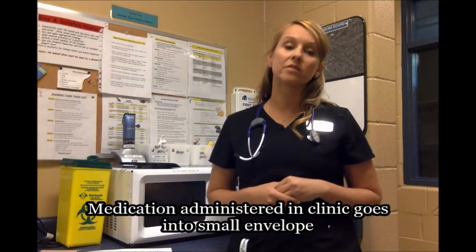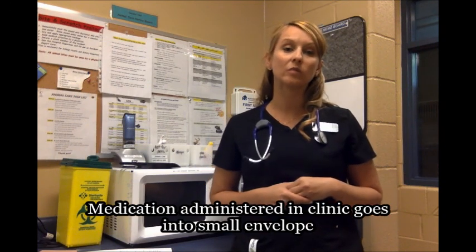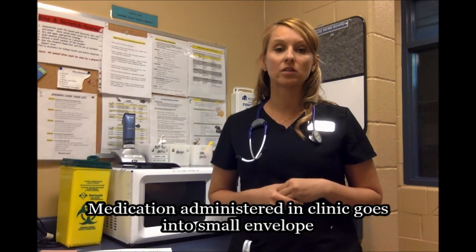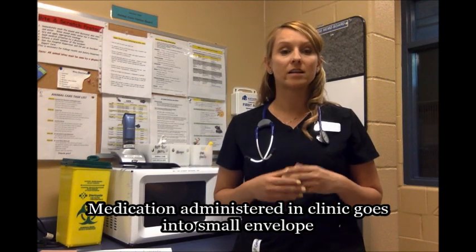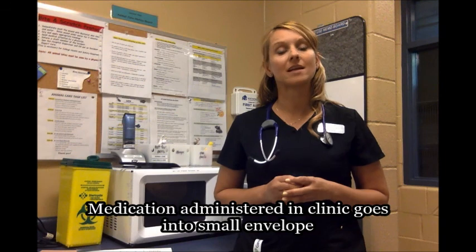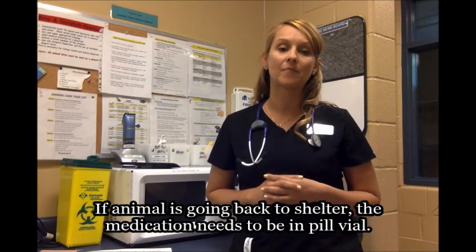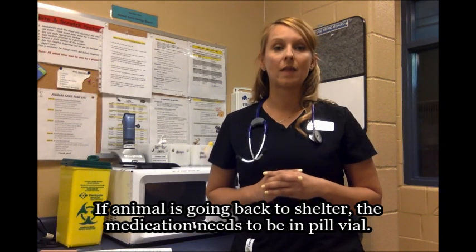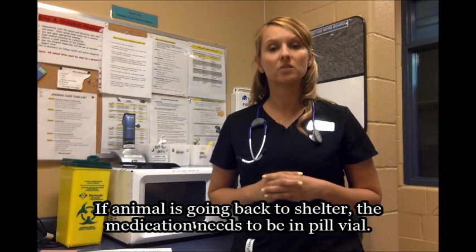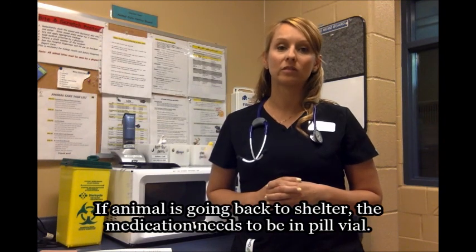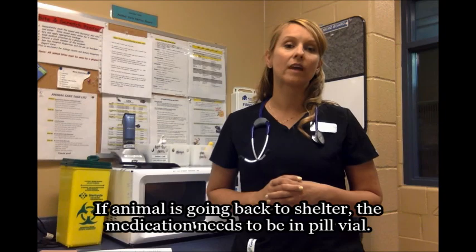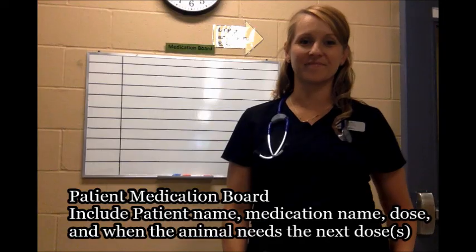If the medication is to be repeated and the animal will still be at Georgian College at that date, you can put the repeated medication into a brown envelope, and it is your duty to communicate that to the next AC student to make sure that that animal gets the next dose at the right time. If the animal is going to be discharged to a shelter, then that medication, that second dose, will need to go into a pill vial that will need a full label and the exact date that that shelter needs to give that animal the next dose.